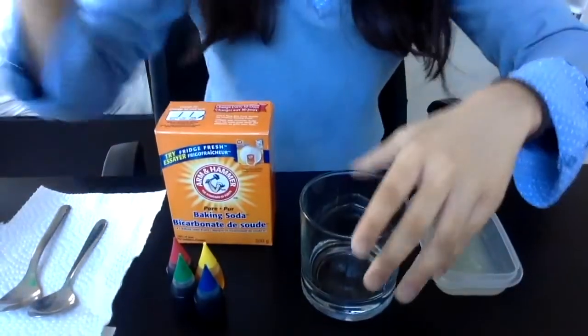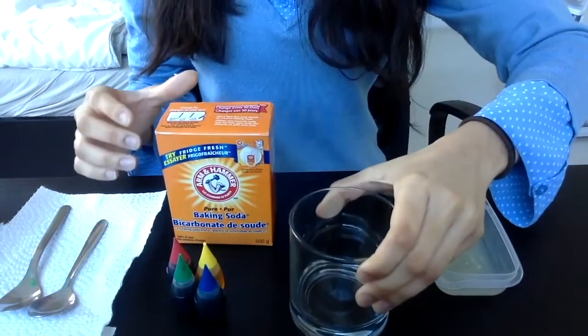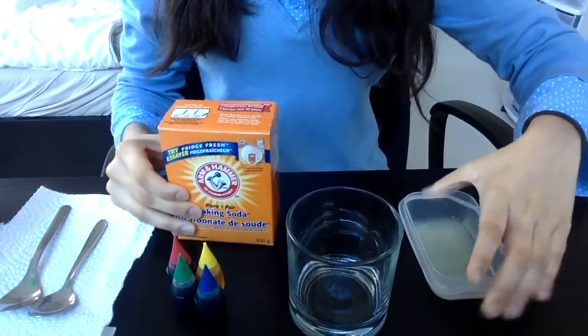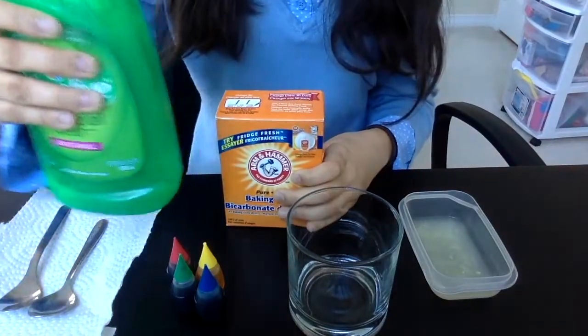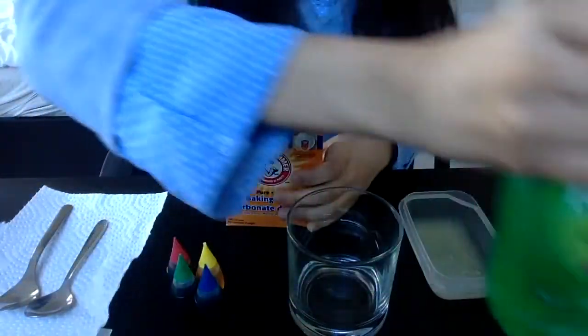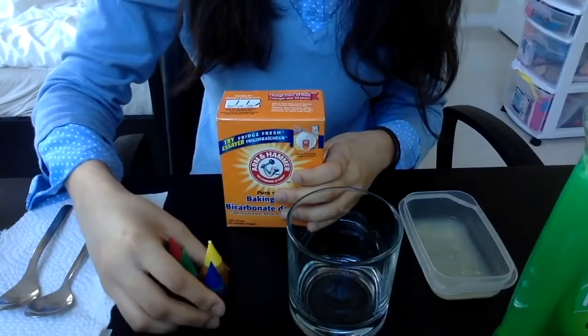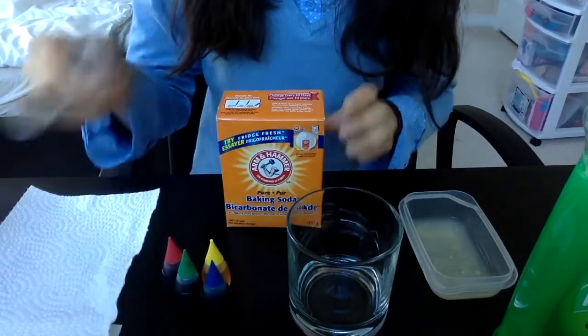Some of you might know what's going on, but we're going to make some cool eruptions and explosions in action with the help of our materials: a glass, some lemon juice, baking soda, dish soap, some food coloring, and some spoons.